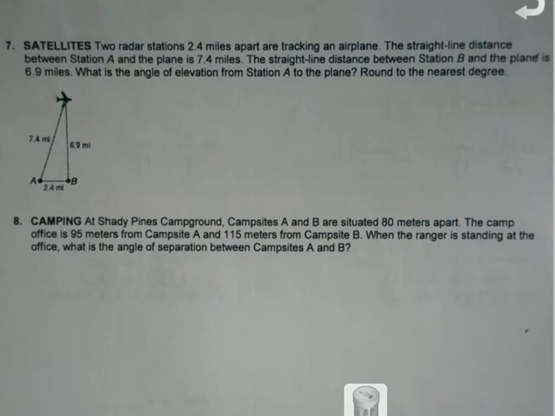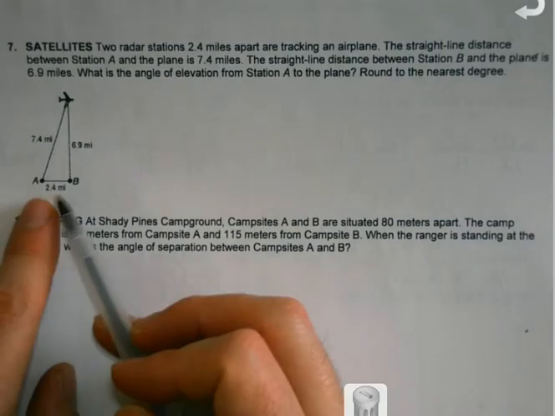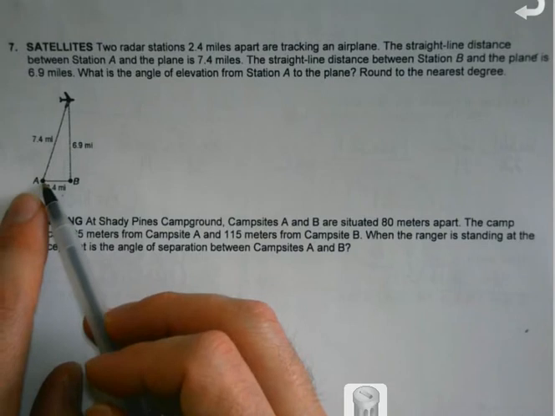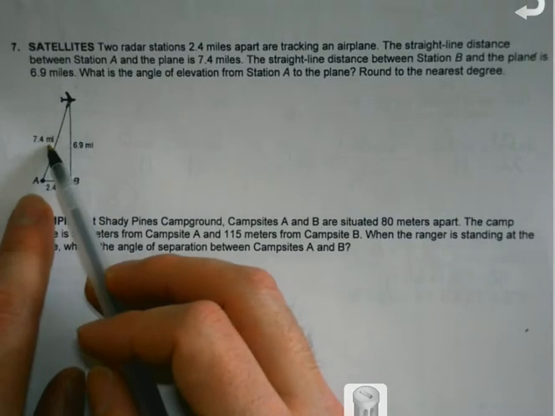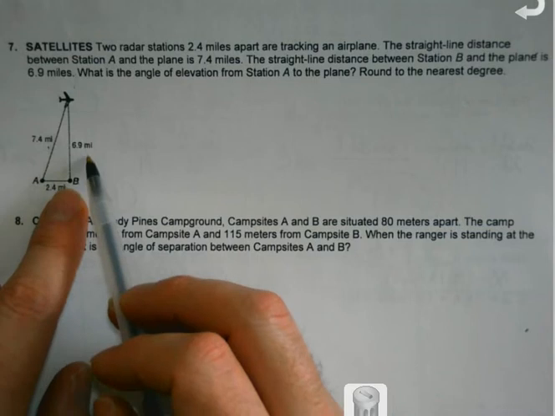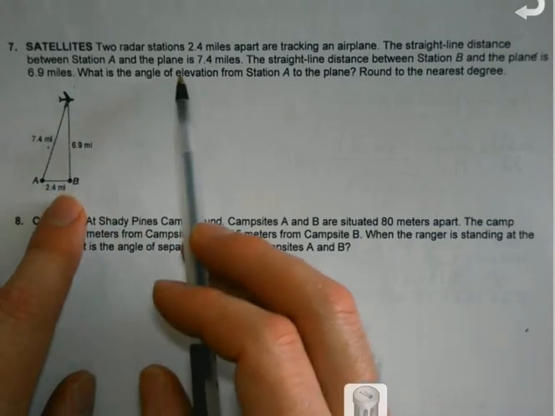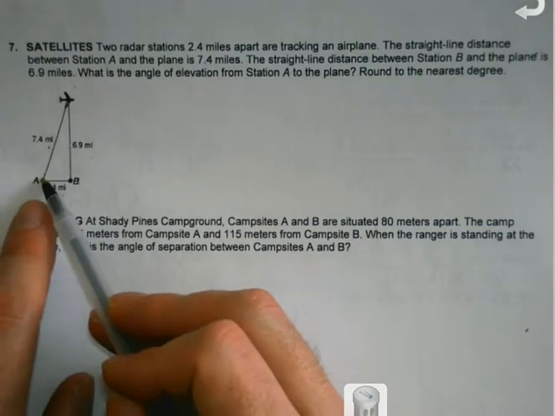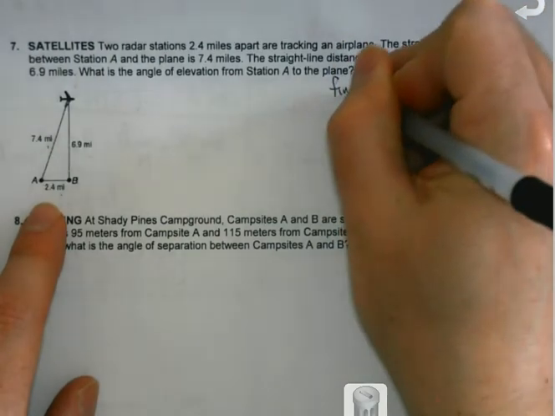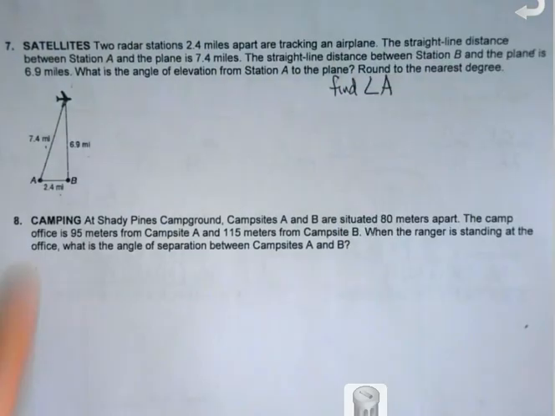2 radar stations 2.4 miles apart are tracking an airplane. The straight line distance between station A and the plane is 7.4. And the straight line distance between station B and the plane is 6.9 miles. What is the angle of elevation from station A to the plane? In other words, we want to find angle A.